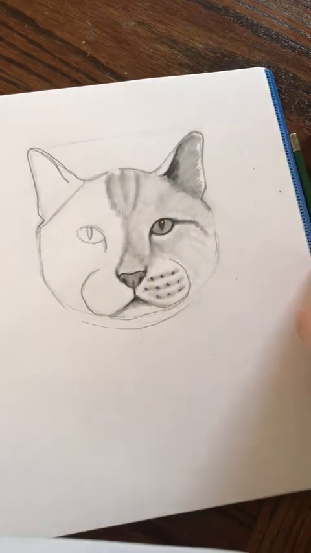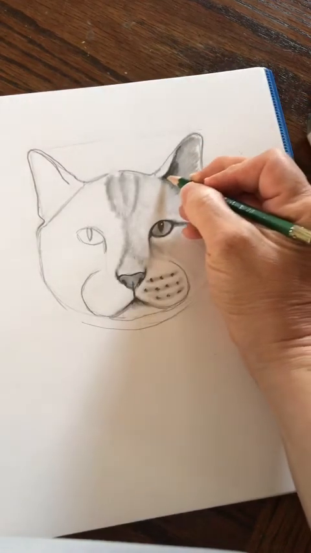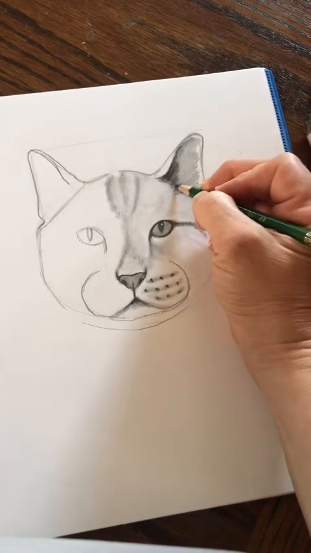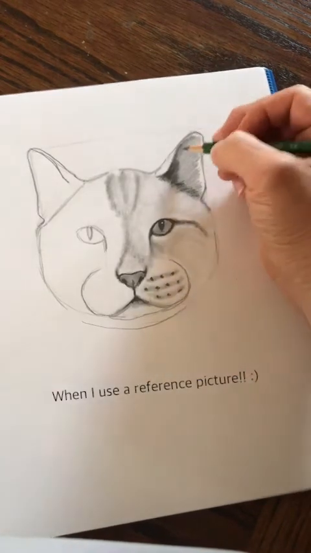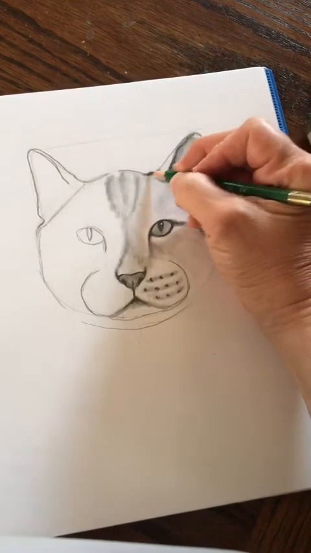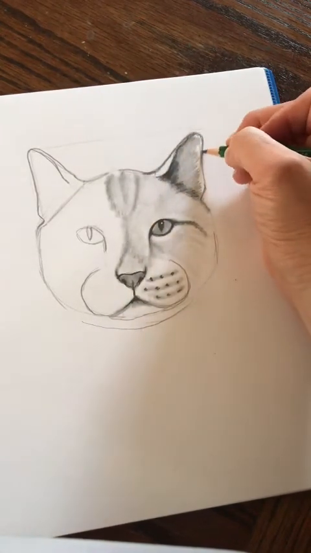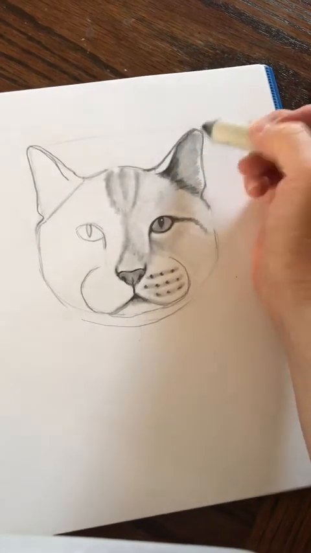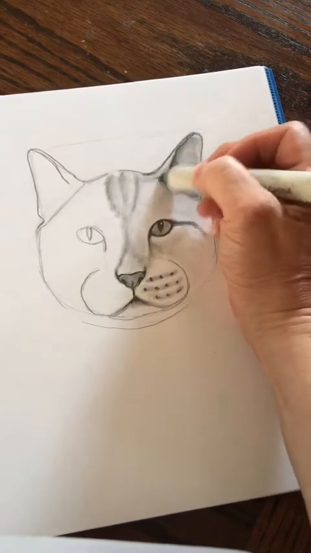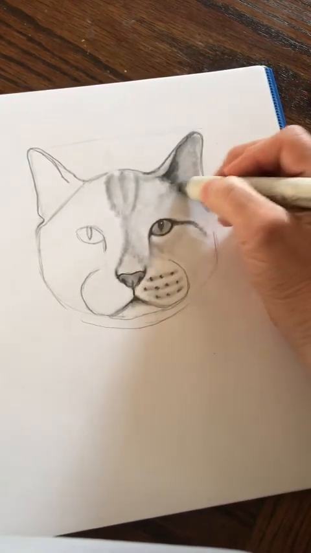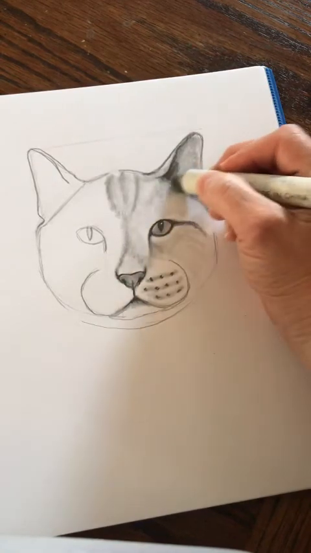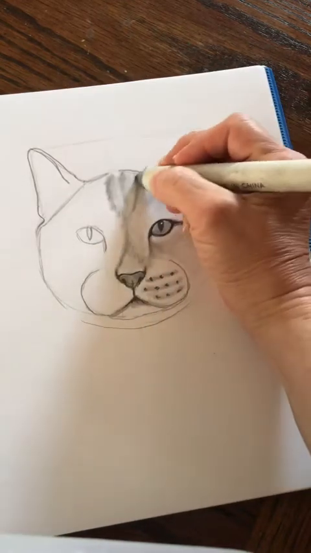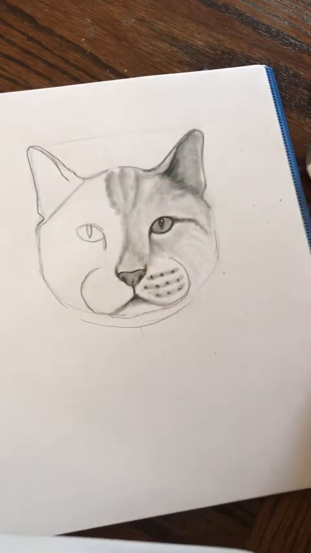By the way, I am just drawing this cat from memory. I'm not using a reference picture. So my drawings are always a little bit better, more realistic looking or more accurate. If you're really wanting to be realistic, you might want to find yourself a picture of a cat, or you might have a cat. Maybe you have a pet cat at home. You can just look at your own cat. But that's always helpful to have a model or a reference picture when you're drawing something from real life.